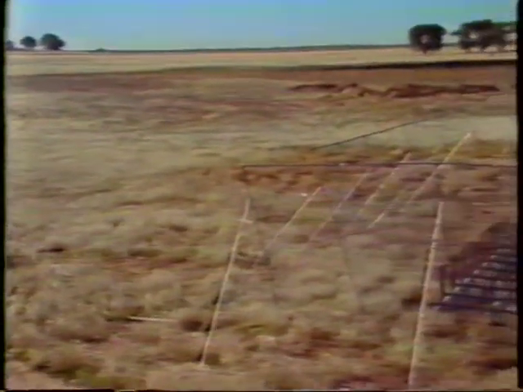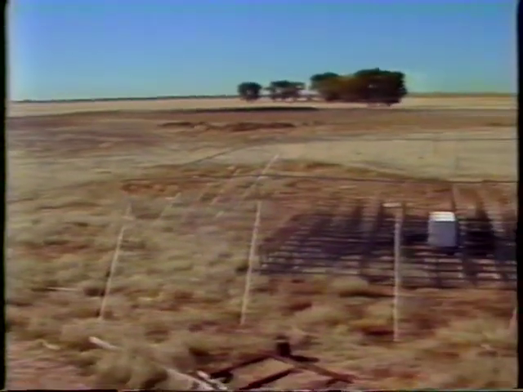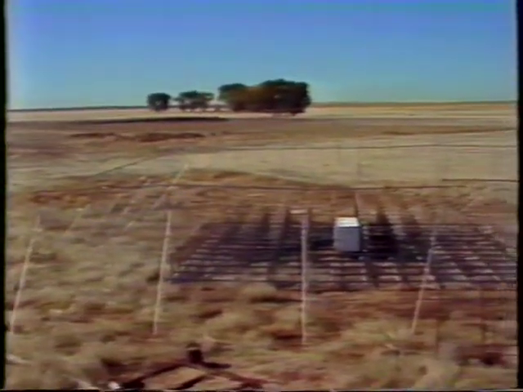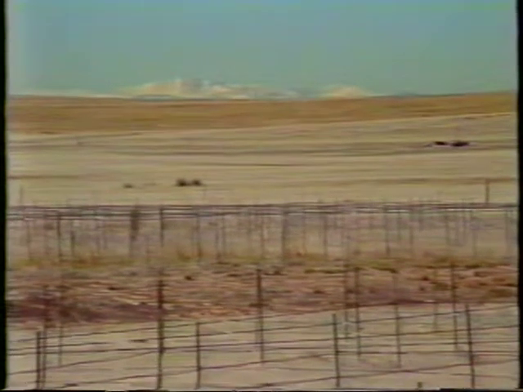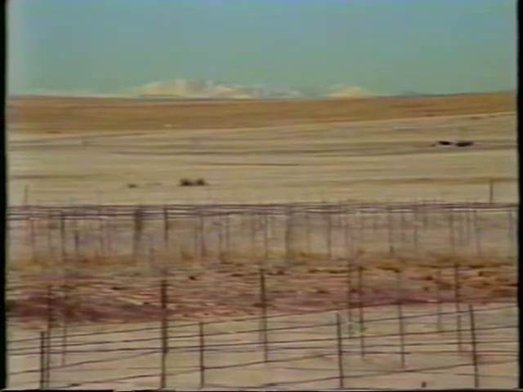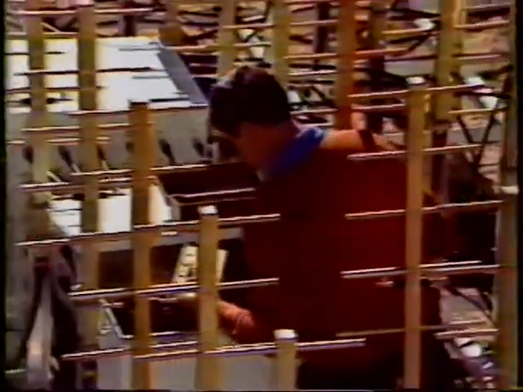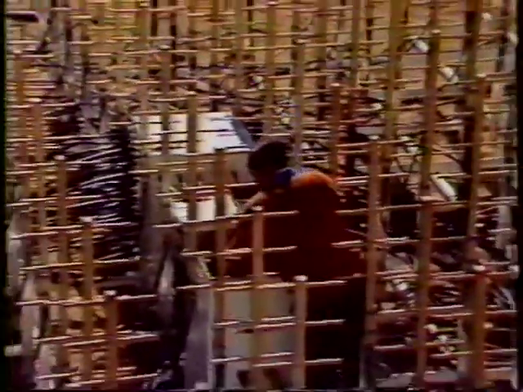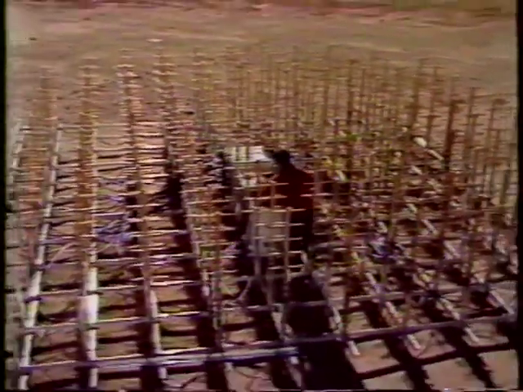We're near Platteville, Colorado, about 30 miles north of Denver. Here, NOAA's Wave Propagation Laboratory has been testing wind profilers since 1981. WPL chose this remote site because it is relatively free of the radio frequency interference usually found near cities.